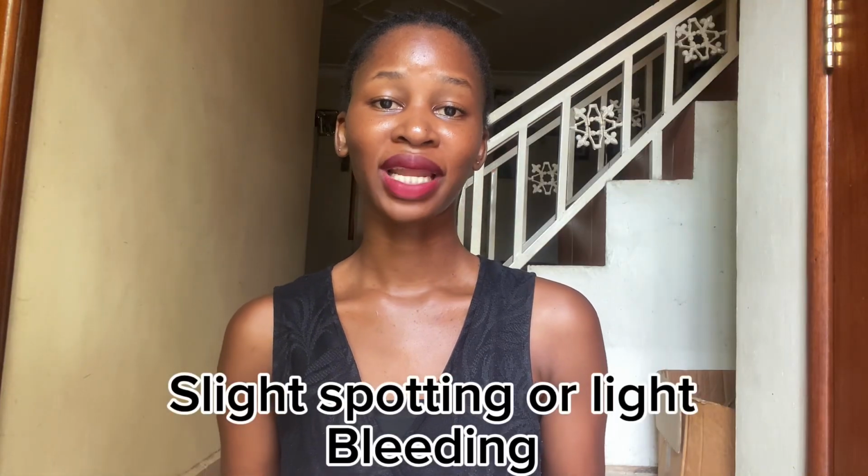Slight spotting or light bleeding. A small percentage of women normally notice this during ovulation, and they normally mistake it as a period. And if you've been having unprotected sex, this could be an early sign of pregnancy, normally called implantation bleeding. This is usually very light and appears to be a pink or brownish discharge.